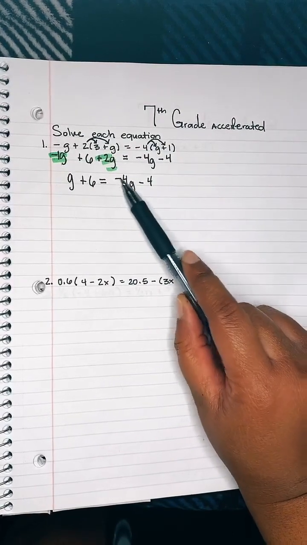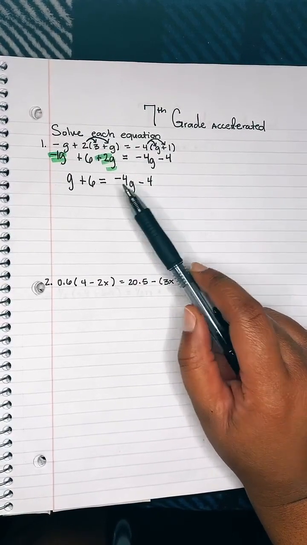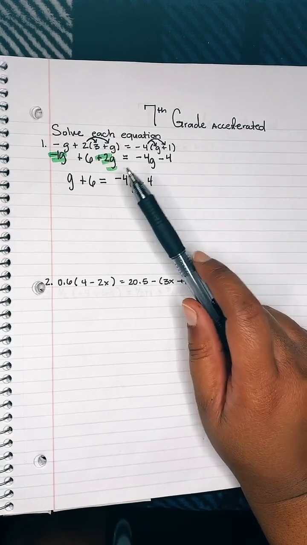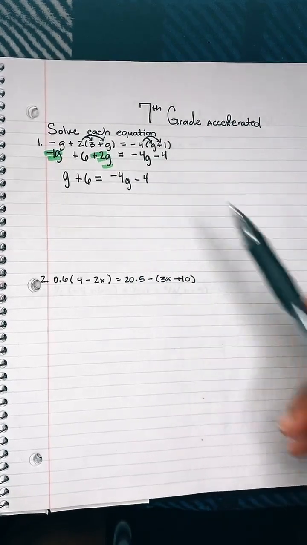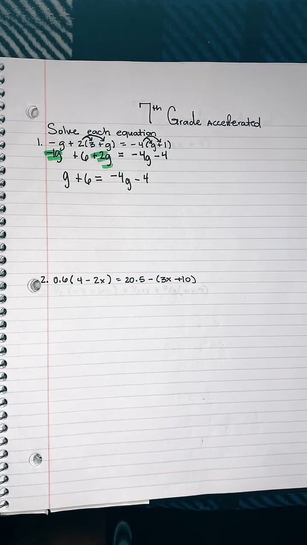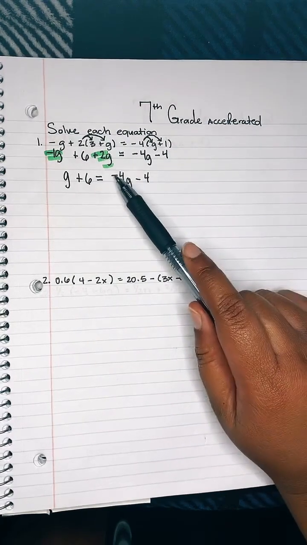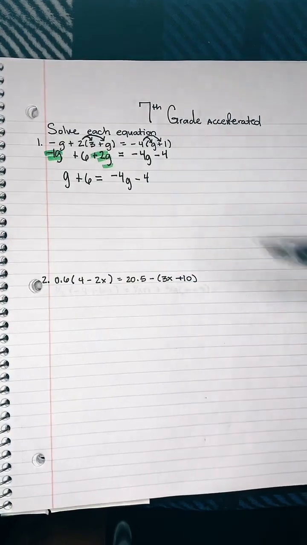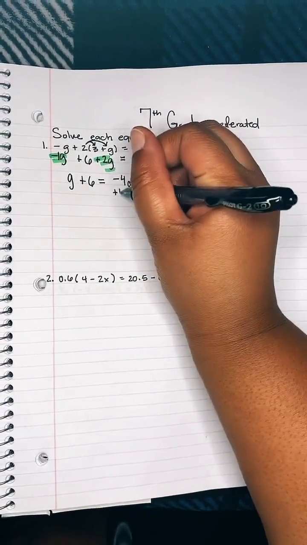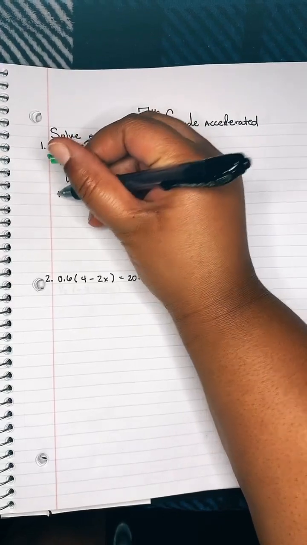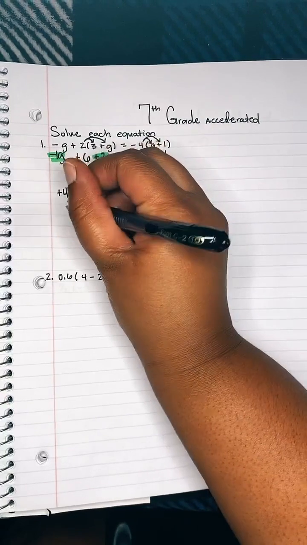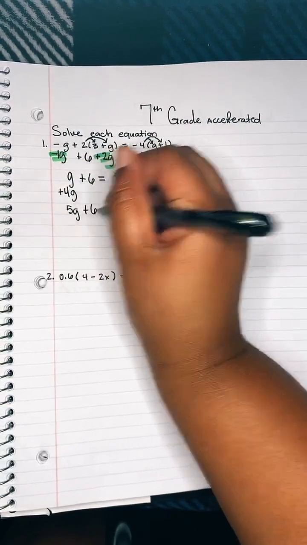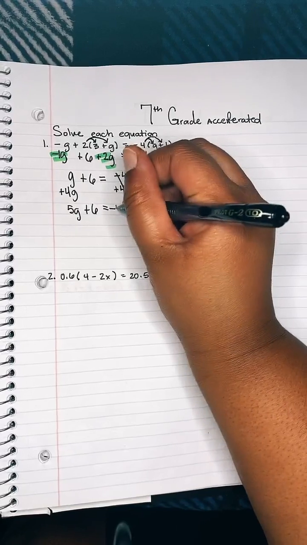So this is on the right side. So this is the one that's causing me problem. So how do I get this negative 4g to the other side? What do we have to do? Subtract. So see how it's already subtracting? Oh, good. Somebody said, wait, add. Perfect. So we have to do the opposite. So we're going to add 4g to both sides. Wonderful. So 1g plus 4g gives us 5g plus 6 equals negative 4.